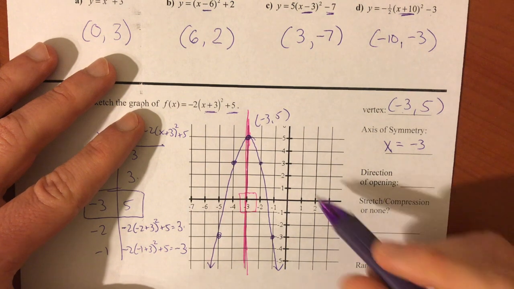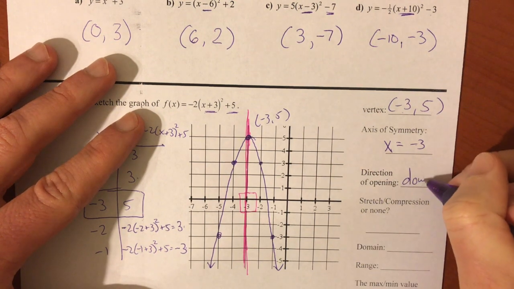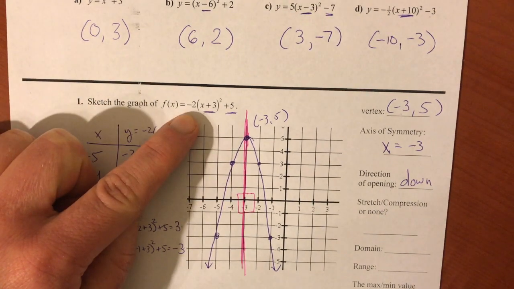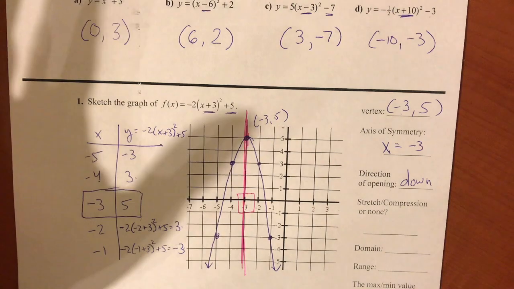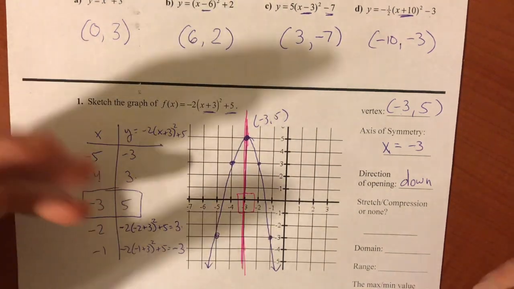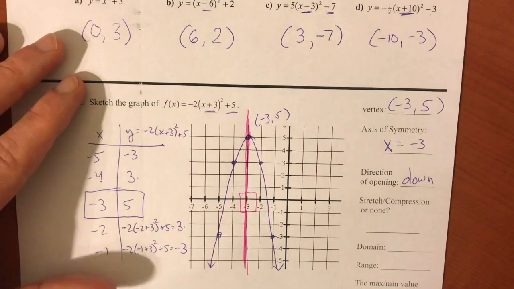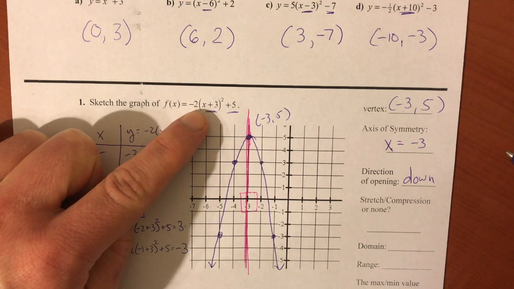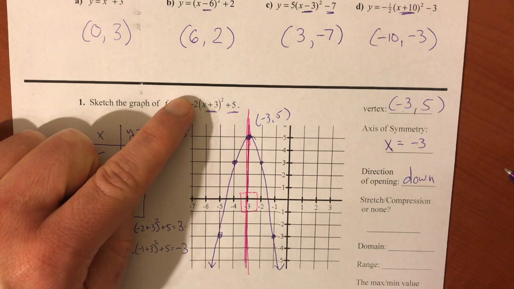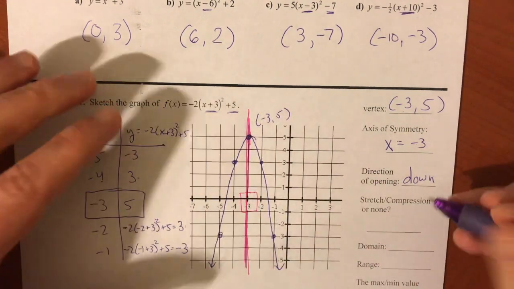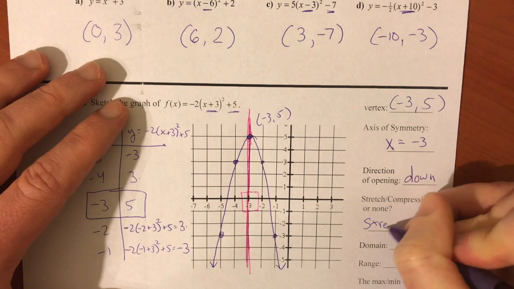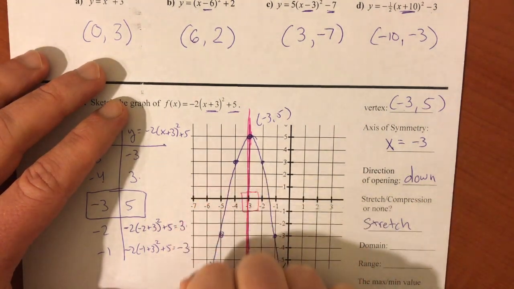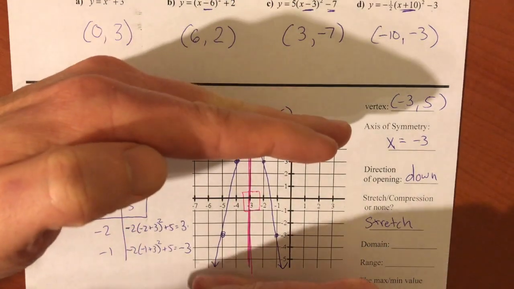The direction of the opening, well, clearly you can see it's down, but you probably should have known that right from the equation because that a value is negative. Is this a stretch, compression, or neither of the basic parent function, as they call it, of y equals x squared? And you're looking at that 2 to determine that. 2 is greater than 1, that's a greater rate of change, which results in a stretch. It's a skinnier version.